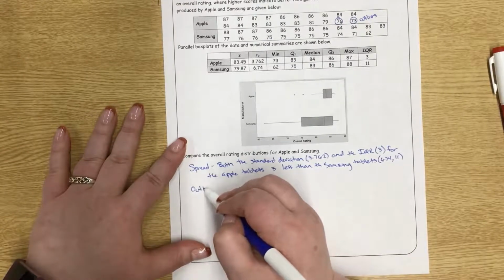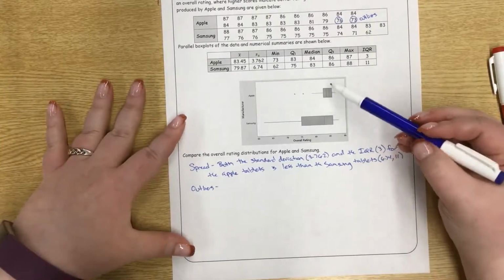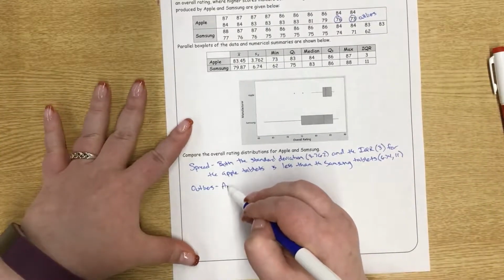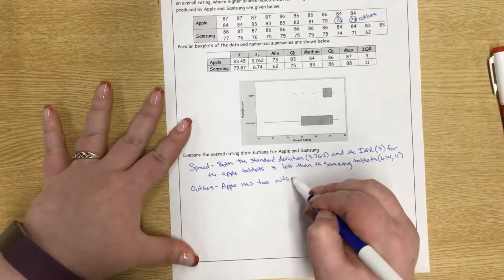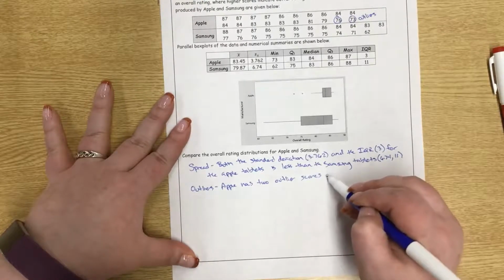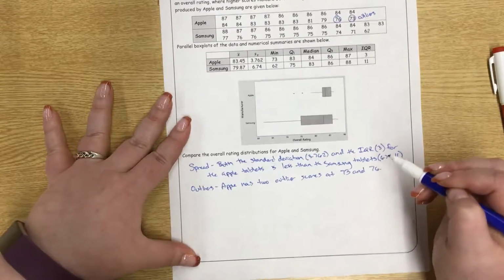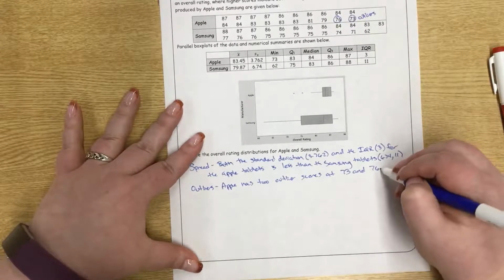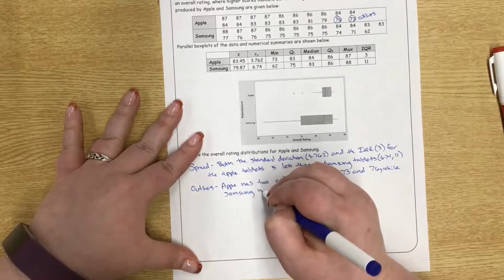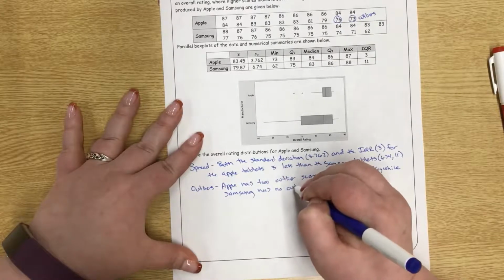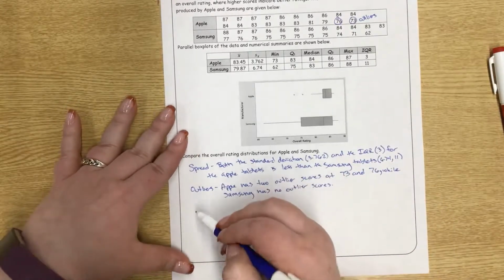O stands for outliers. And you guys can list them just like this. There's no problem with that. We already talked about how Apple has 2 outliers. So Apple has 2 outlier scores at 73 and 76, while Samsung has no outlier scores. Okay, centers.